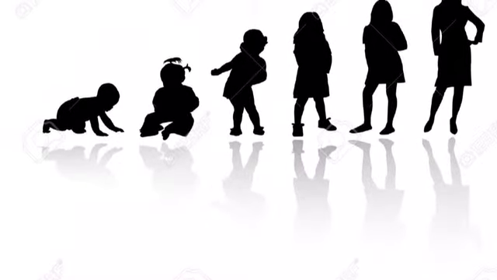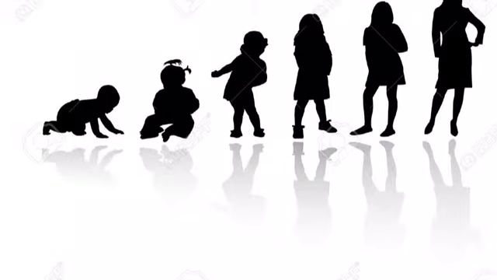And so in this image we have the different stages of the life of a female. The first figure is of a baby. You've got a toddler, and then the two in the middle are the young girl, and then you've got the teenager, and finally the adult woman.